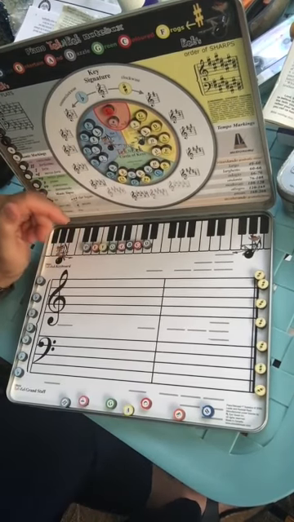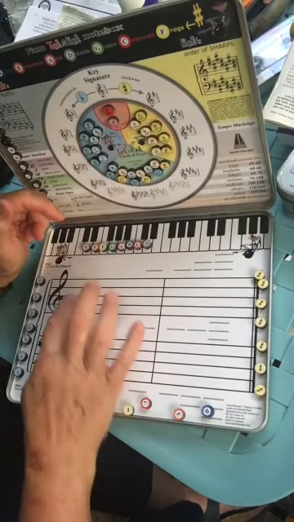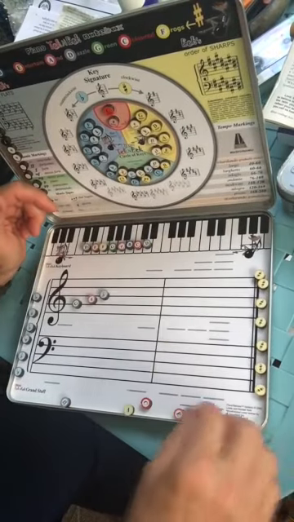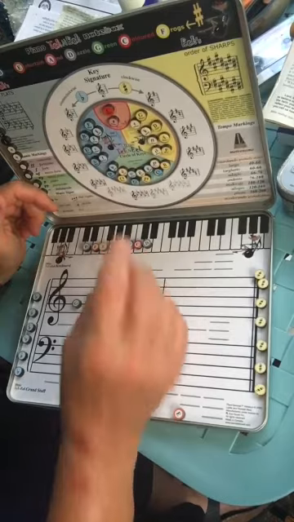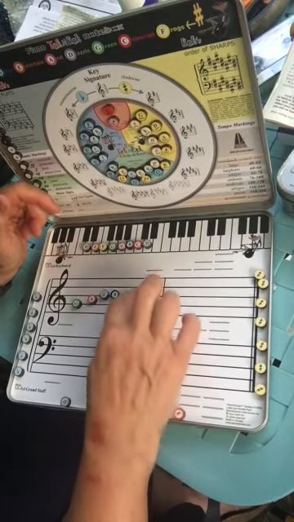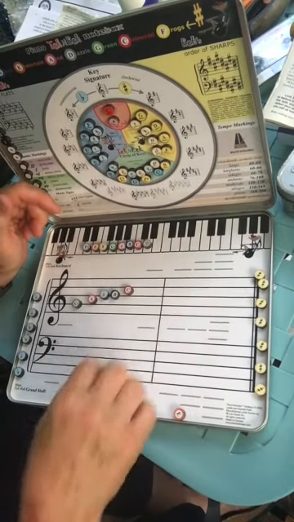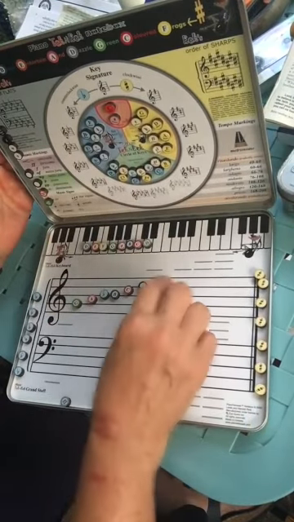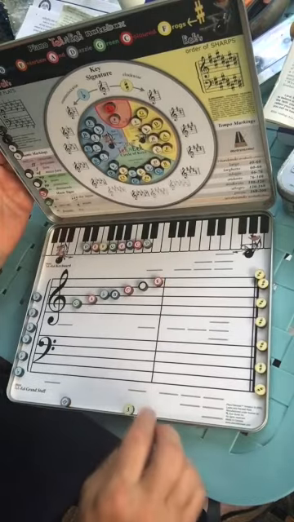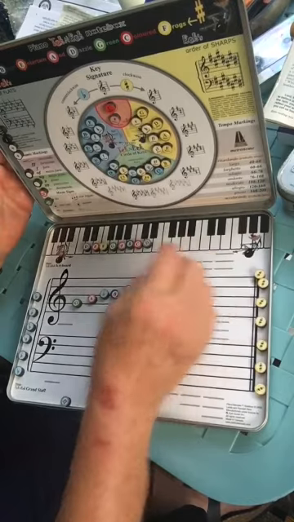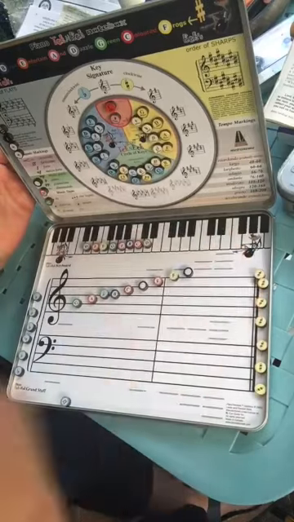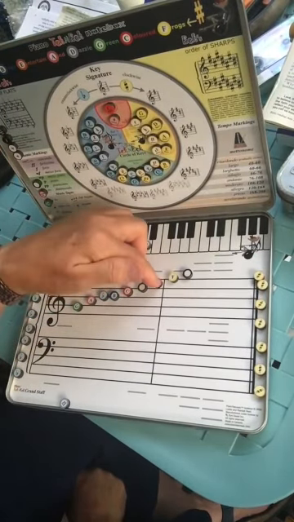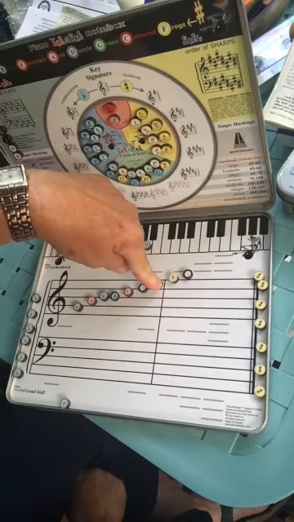Let's try doing that on G. G, A, B flat, because G is the relative minor of B flat major, G, A, B flat, C, D, E natural, F, G. So there's your sixth note, and it's not an E flat, it's an E natural.